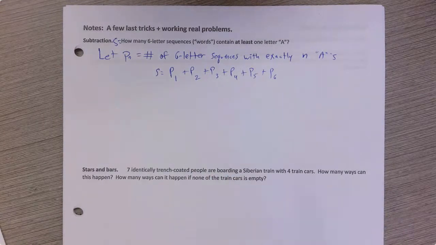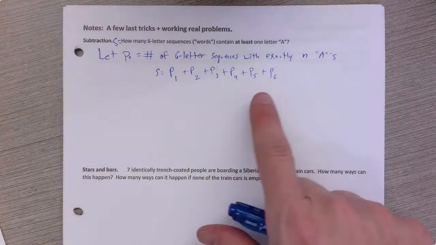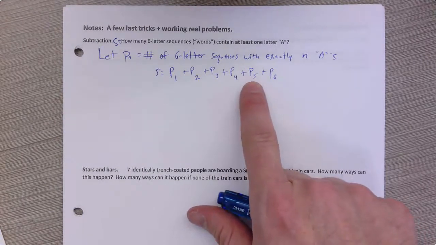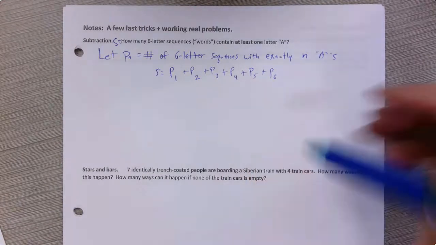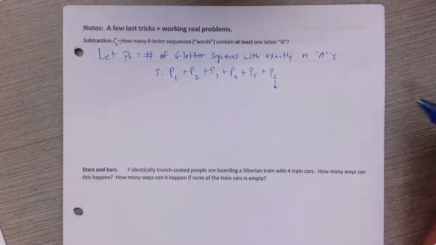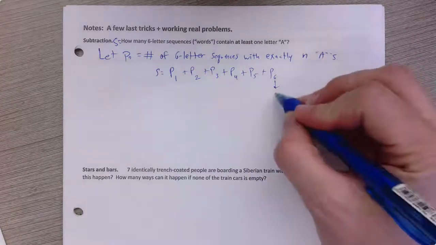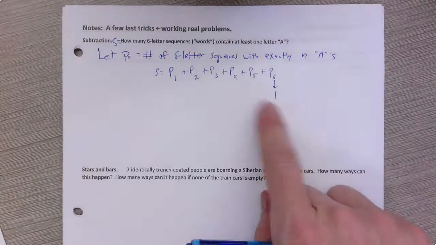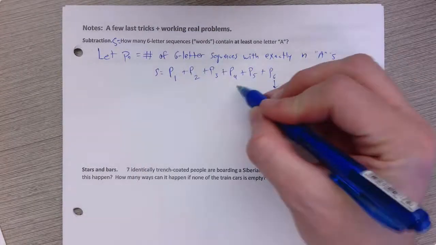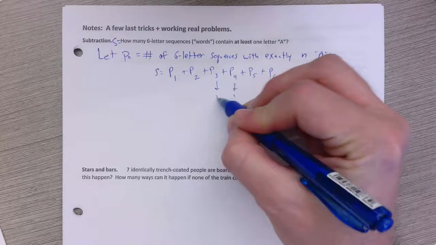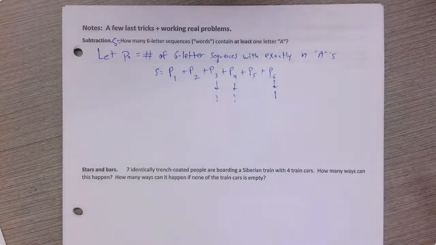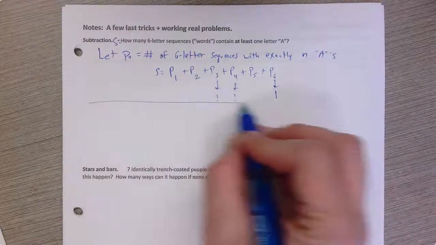Like, how do I figure out how many 6-letter sequences have exactly 5 A's? There's actually only one 6-letter sequence that contains 6 A's, namely the sequence containing all A's. So some of these are going to be easy. So this is one possibility. But these other ones are maybe a little less clear how you'd count them. And you could think about it, and that would be interesting. But there's a much easier approach.